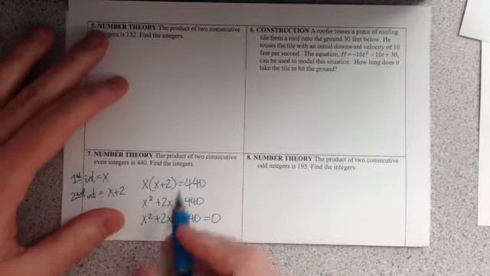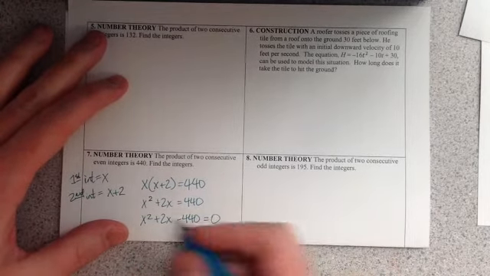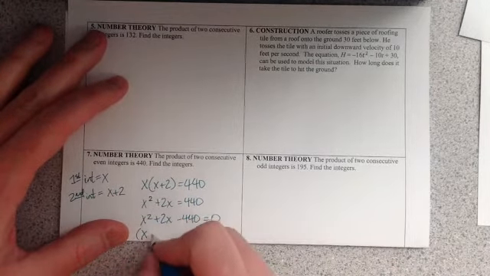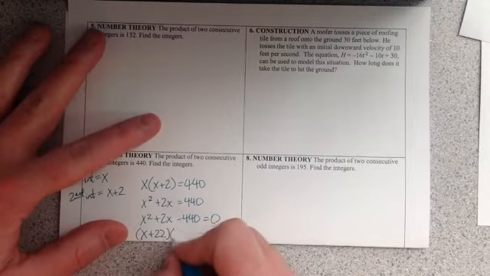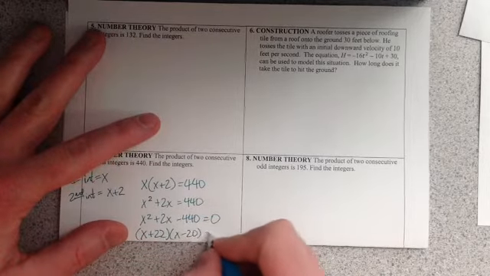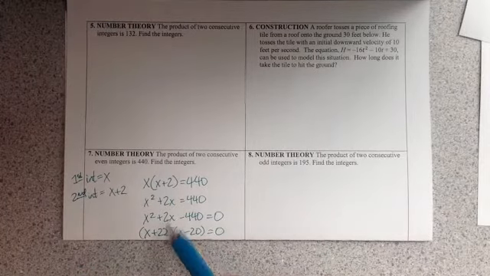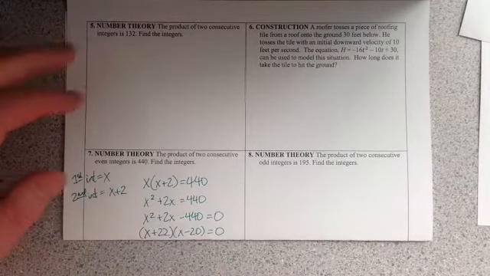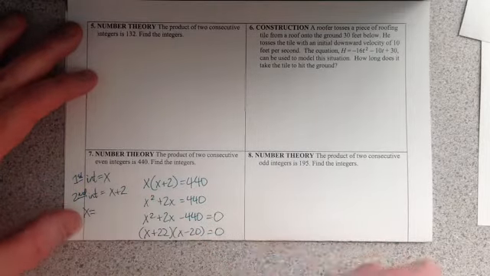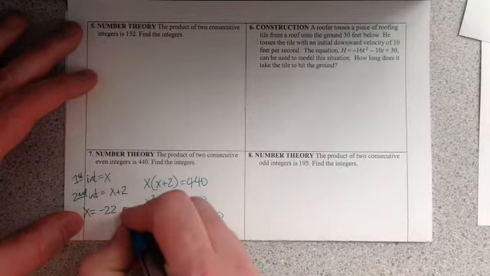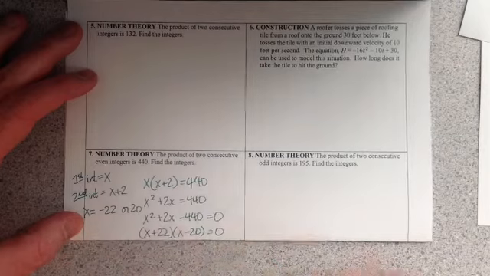So we know that 2 is positive, so that means the larger number has to be positive. So we're going to do x plus 22 times x minus 20 equals 0. And those are my two factors of negative 440 that add up to positive 2. So I know that x equals negative 22 or 20.